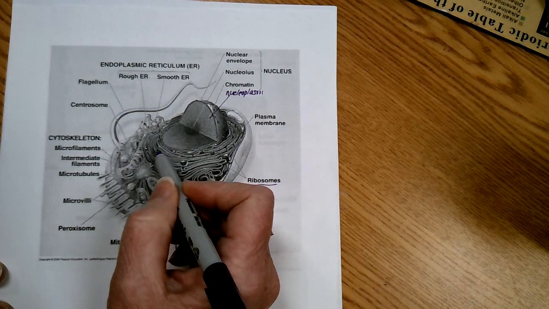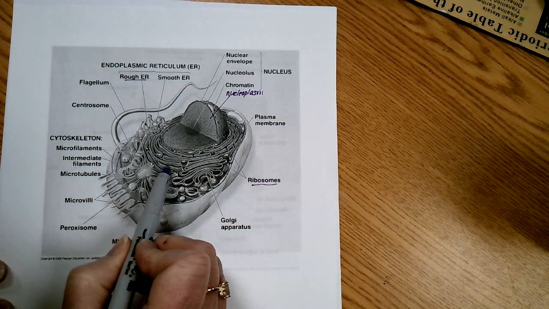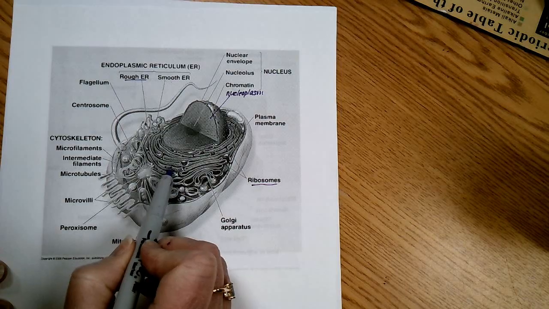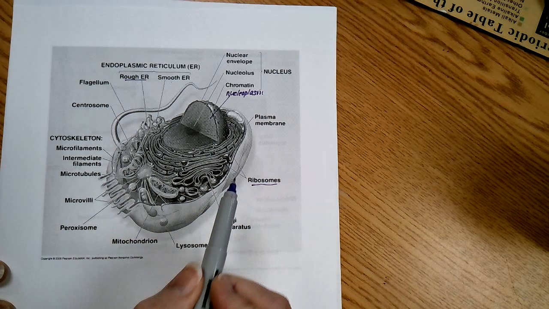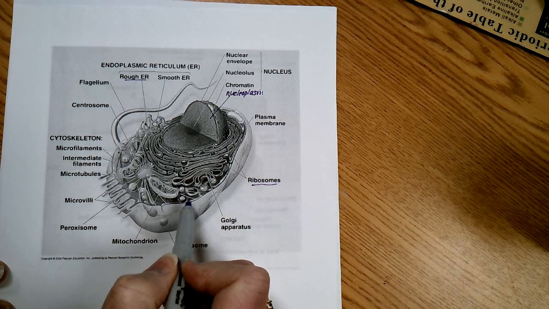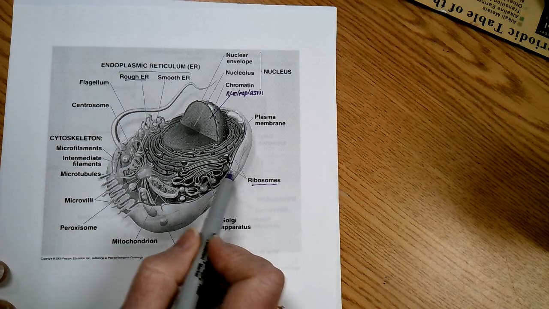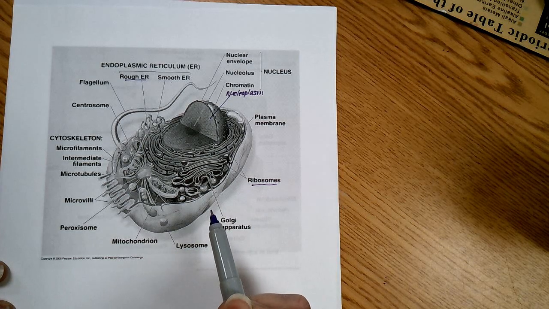Ribosomes can be spotted all along rough ER, where you'd see these tiny little dots that are scattered within here, right? But you won't find them on smooth ER, okay? But ribosomes can also be free floating out in the cytoplasm, like way out here or something like that, okay? This diagram doesn't show too well where they're pointing to, but hopefully you get the idea.